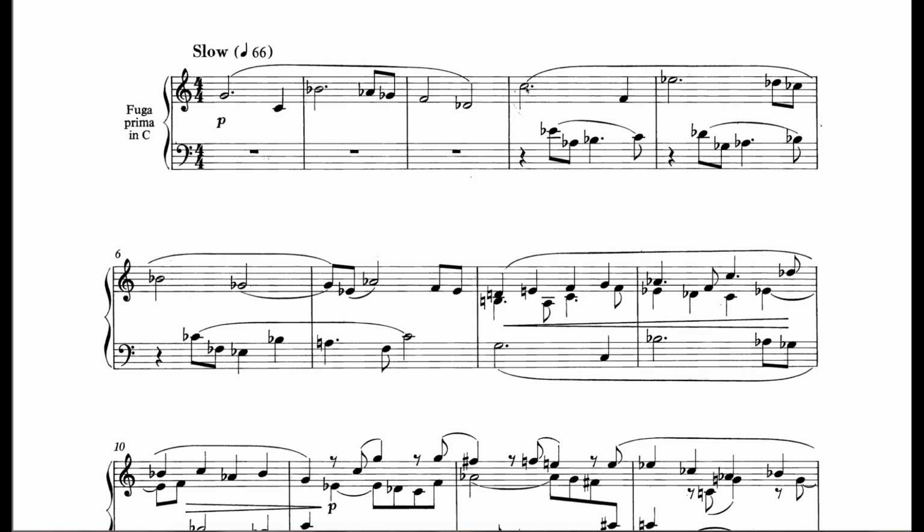So let's see what it sounds like when you take this subject up here and you combine it with a counter subject down here below. I'm going to play measures 4, 5, and 6 here.